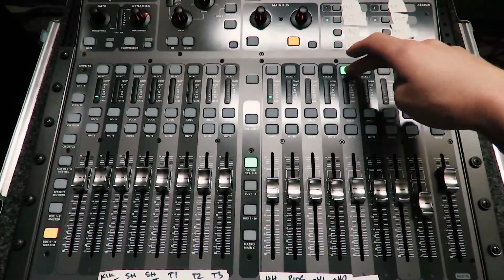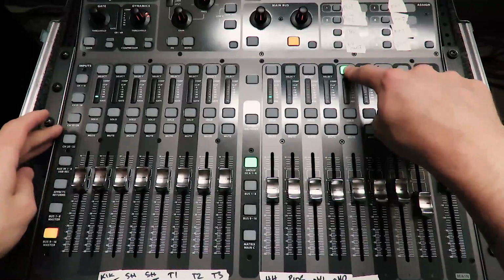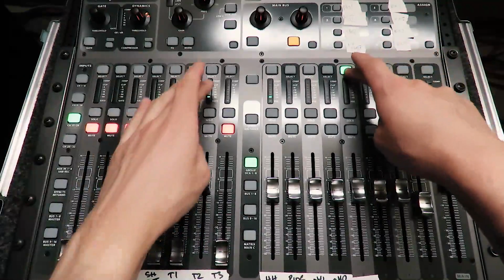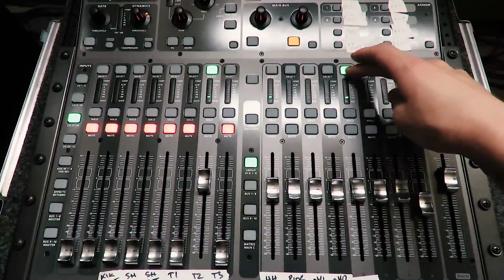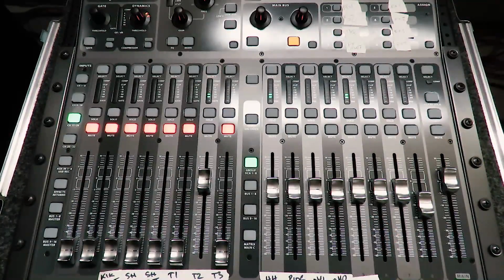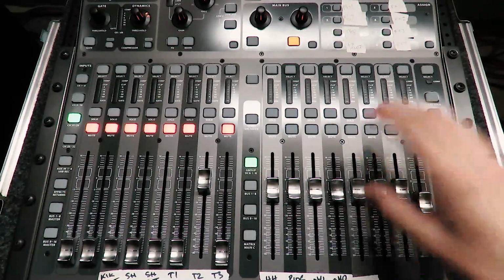And then if I go over to this DCA, I can select the channel that I've been talking into, and I can individually control the volume of that channel that's being sent into the group, as I've just done.